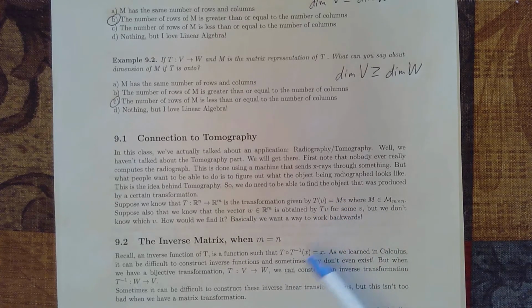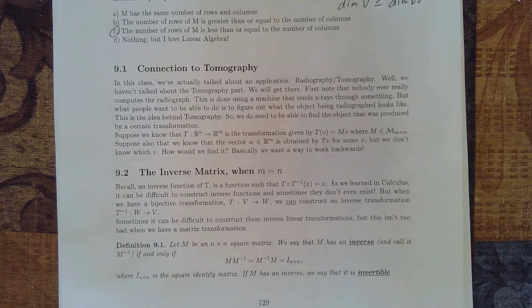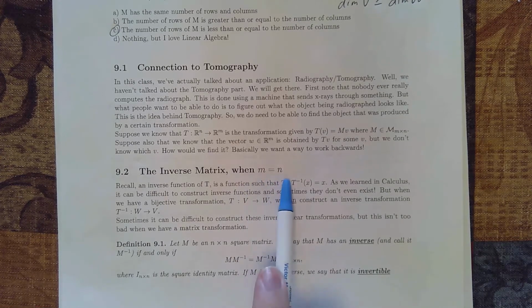Suppose we also know the vector is obtained by transforming some v, but we don't know what vector gave us that transformation. Essentially, we want to find a way to work backwards and tell us what that vector was. Our way of doing that is going to be constructing an inverse matrix when our dimensions are the same, so when m equals n.